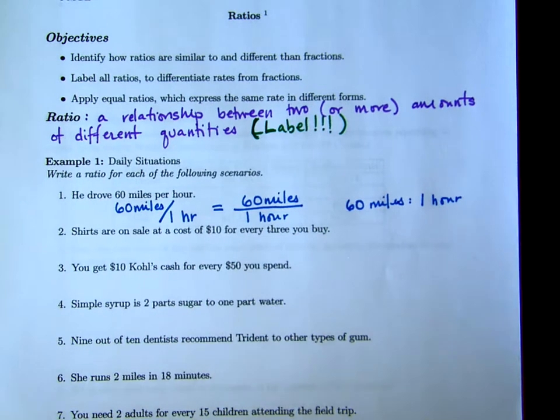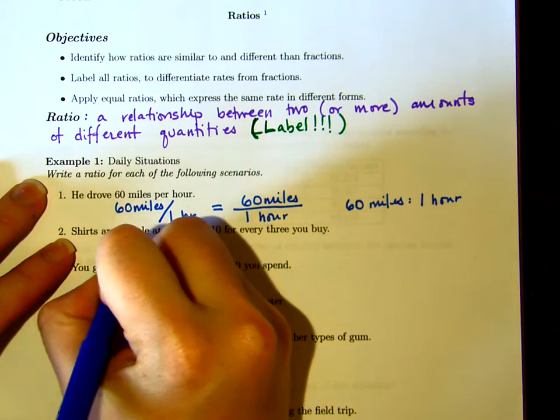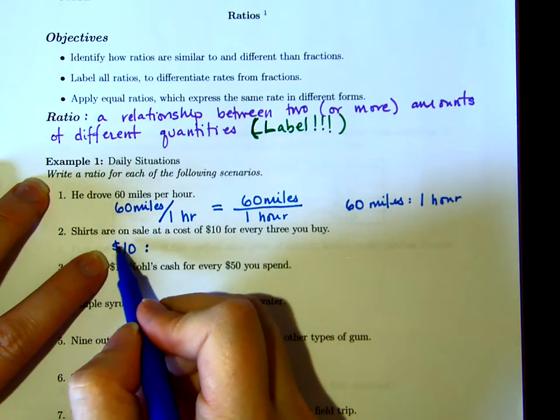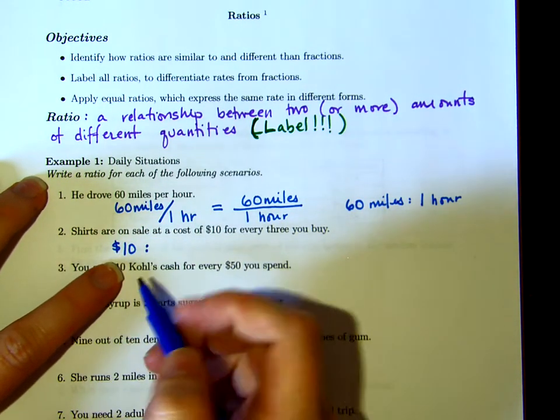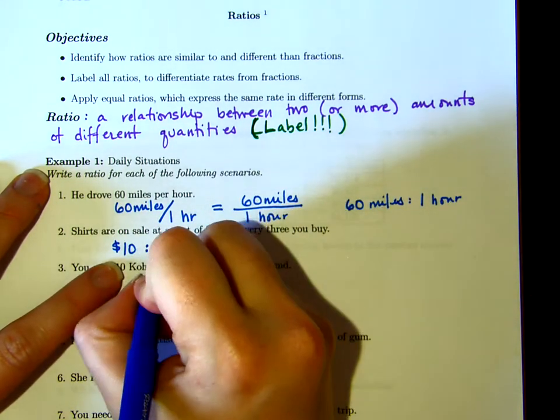That's our rate. Shirts are on sale at a cost of $10 for every 3 you buy. Got it. Cost is $10. And notice my unit label here is actually a dollar sign because that's quicker. For every 3 shirts.